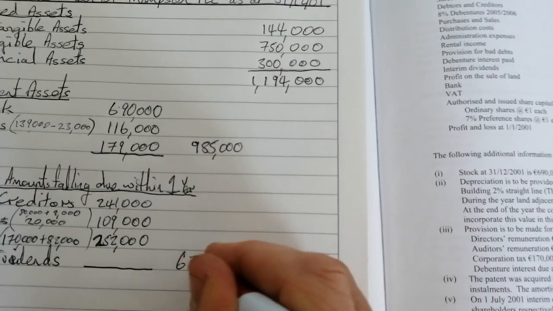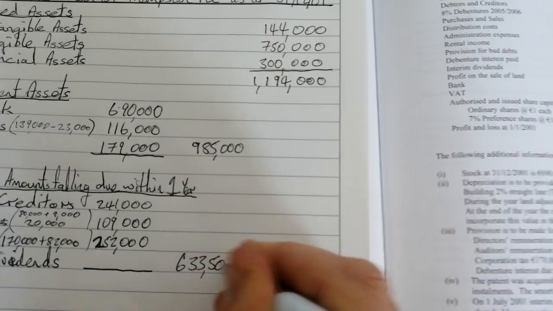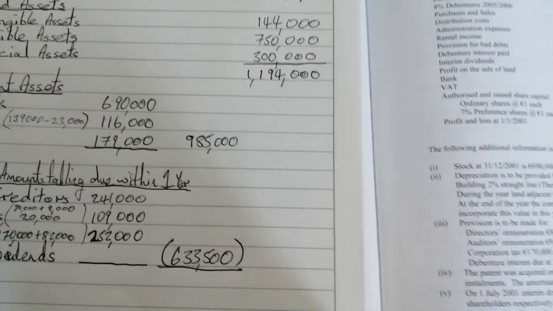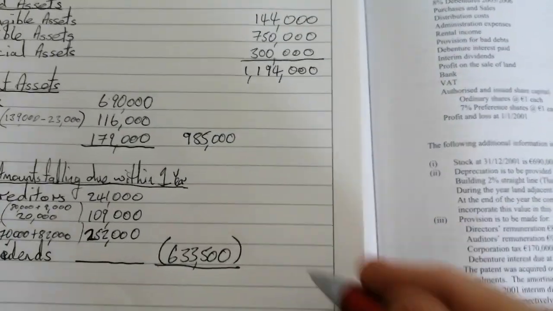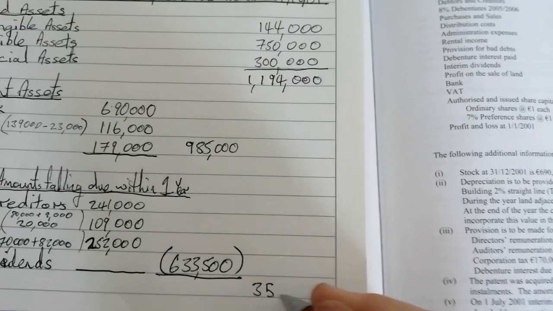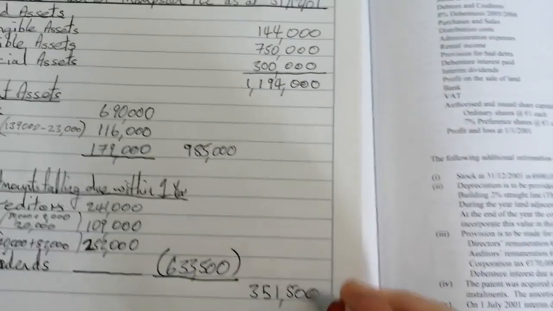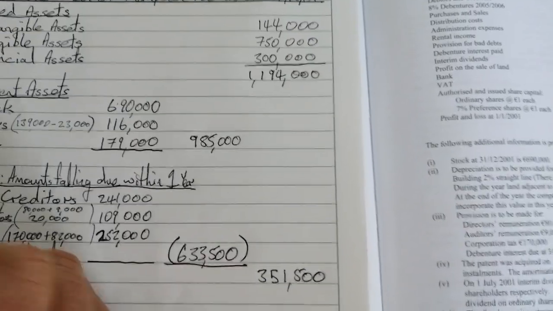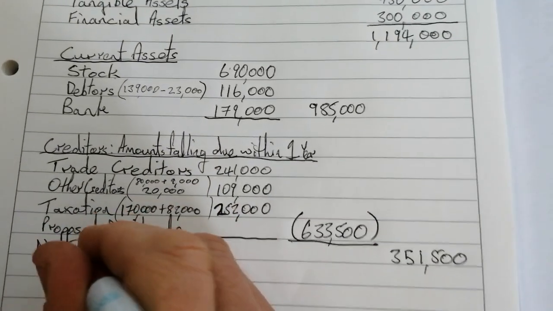It is 633,500. Okay. We subtract that from our current assets and we get a figure of 351,500. Okay, and that's your net current assets.